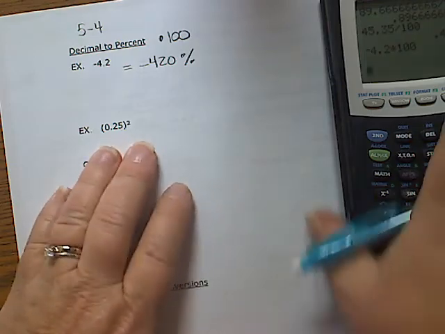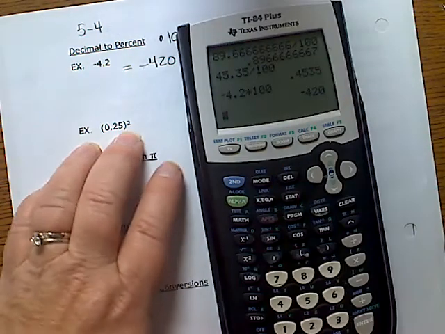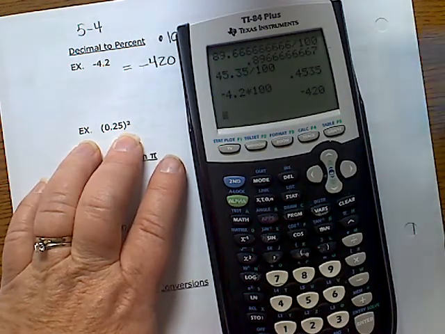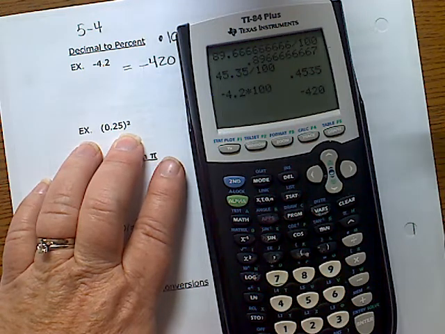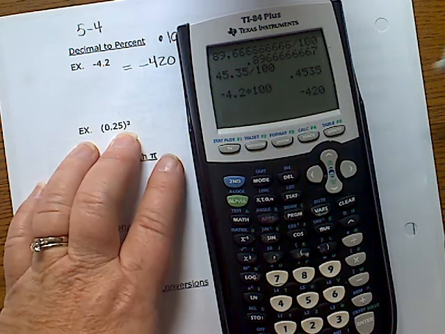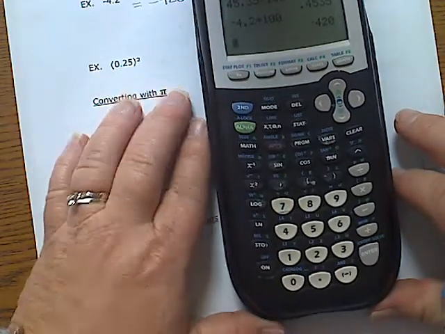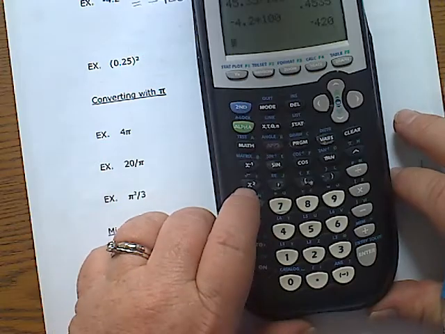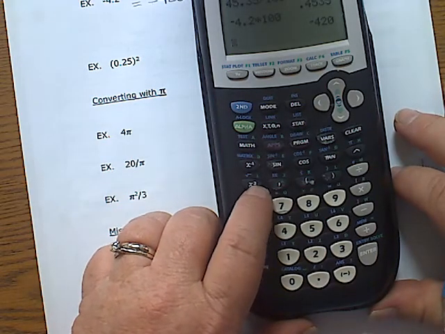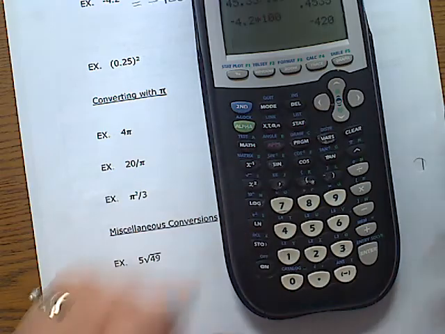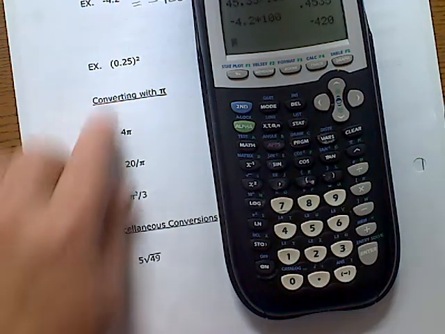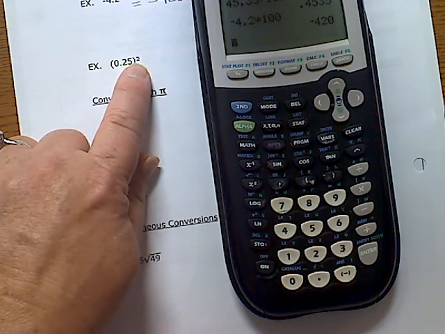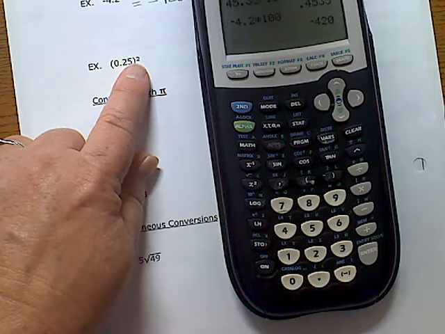Okay? Here's another situation. It's an exponent. It's squared, or to the power of 2. The easiest way to do the power of 2, you have a key on this calculator that says x squared, or x to the power of 2. It will square whatever number you put in. This also has parentheses around it, so we want to make sure and use the parentheses.